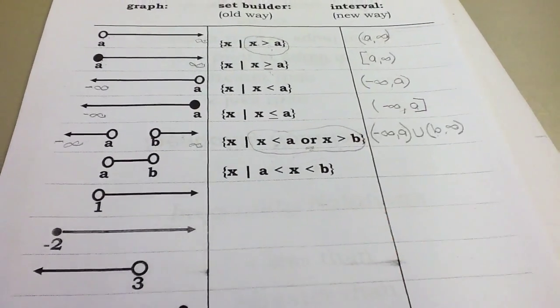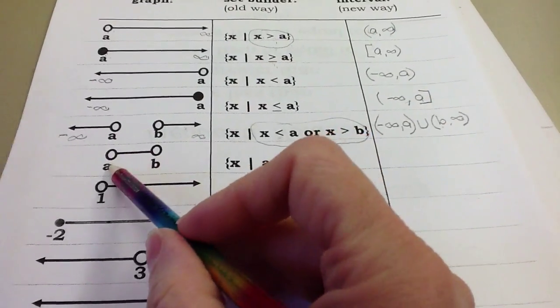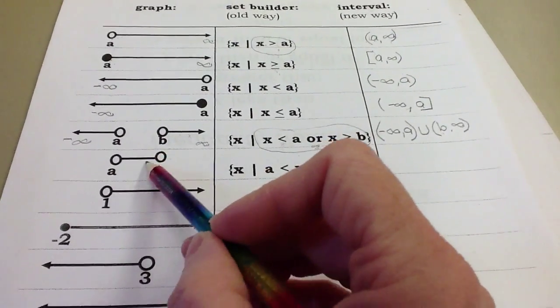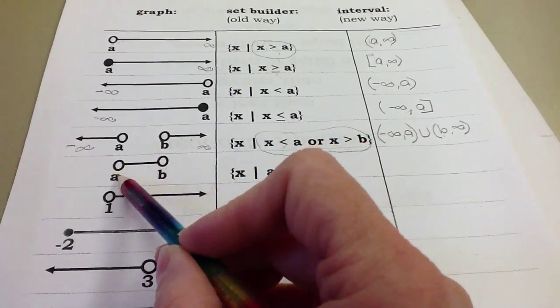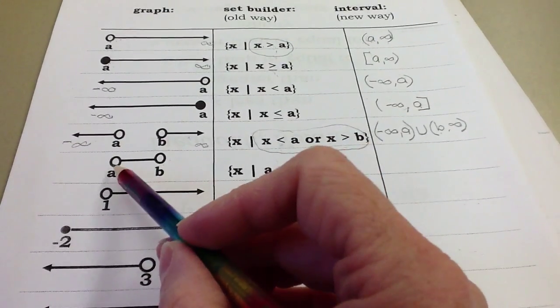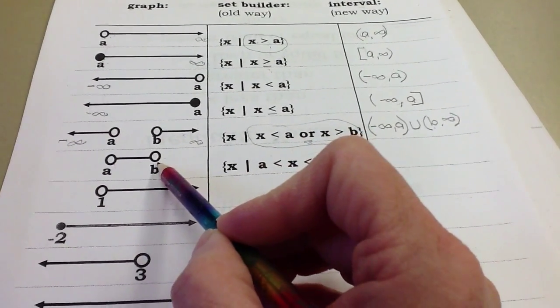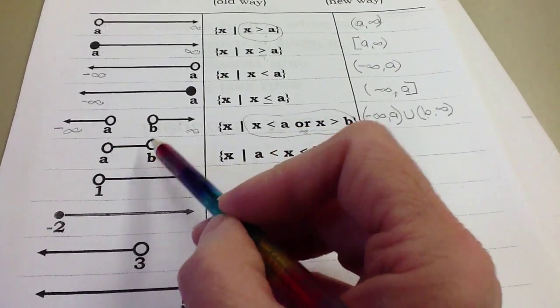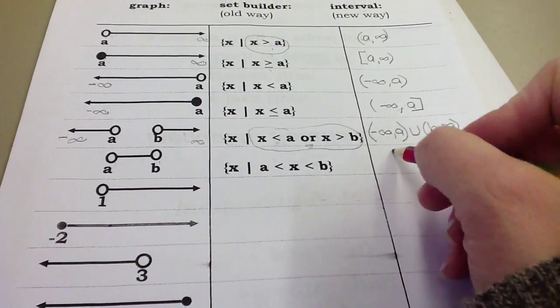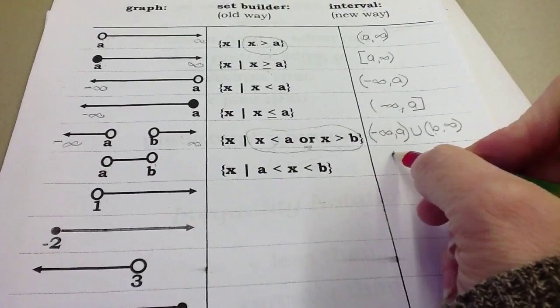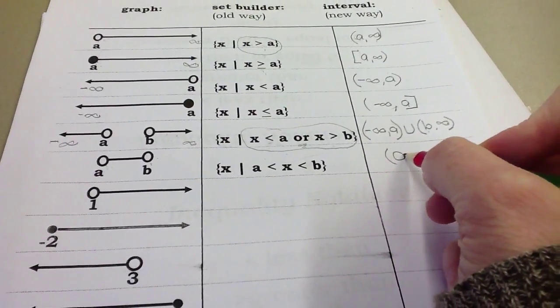Okay, the next one is going from A to B. It's just this little piece. It ends on each end. It's not going to infinity. We're just going from A to B. And so from A to B, we would have a parentheses at A.